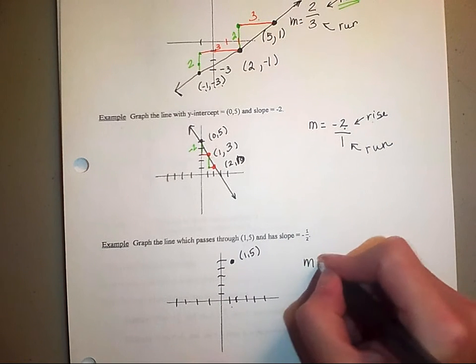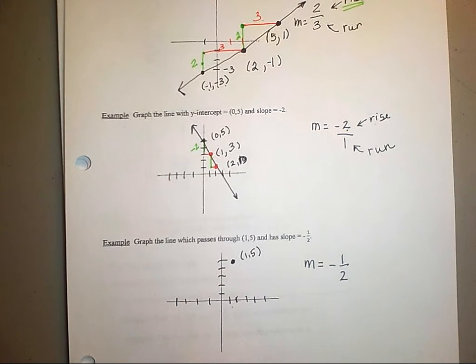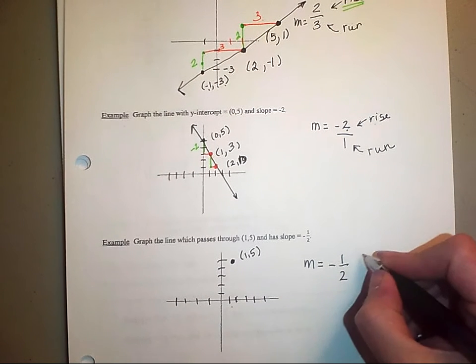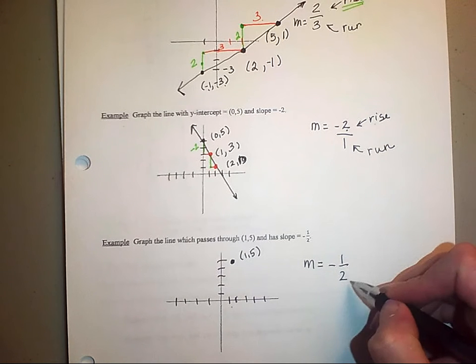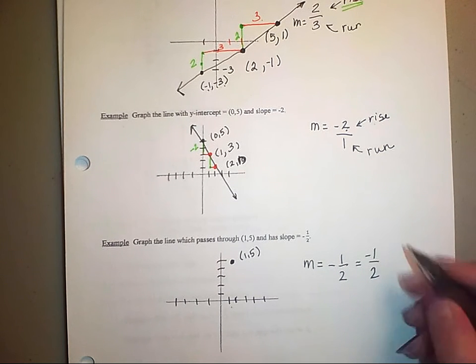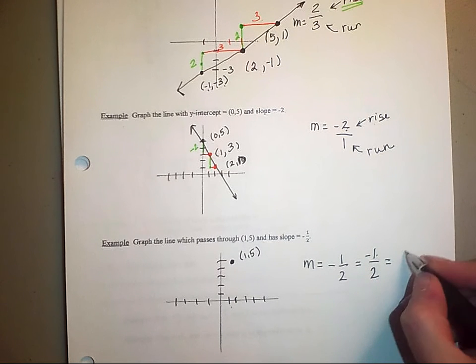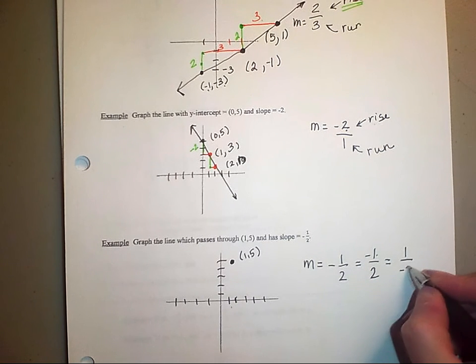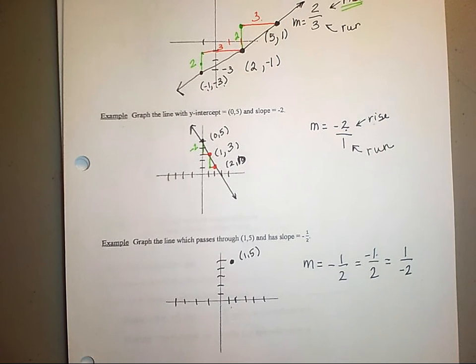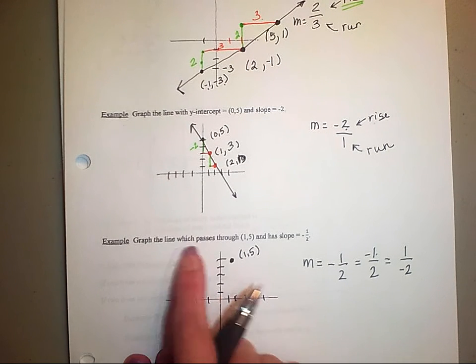Now our slope, we know, is -1/2. So which is it? Is our rise going to be the negative, or is our run going to be the negative? Well, in reality, we get to choose. I can either drop 1 and run +2, or I could rise 1 and go -2. Because all of these numbers are equivalent.